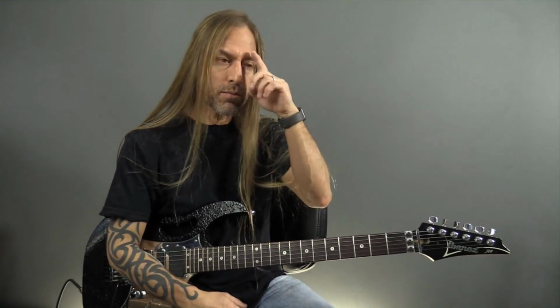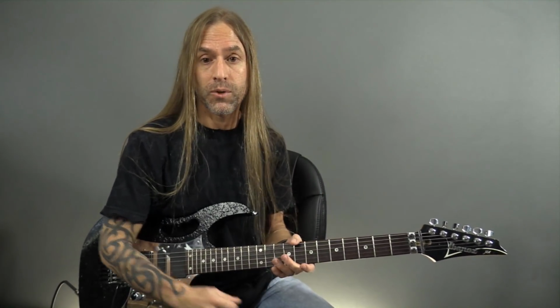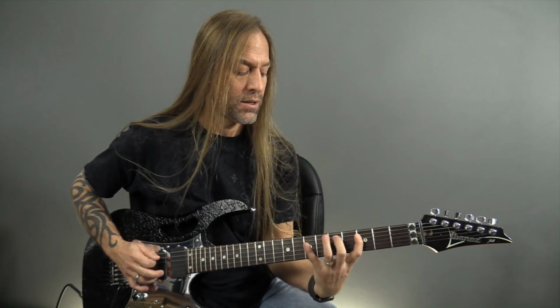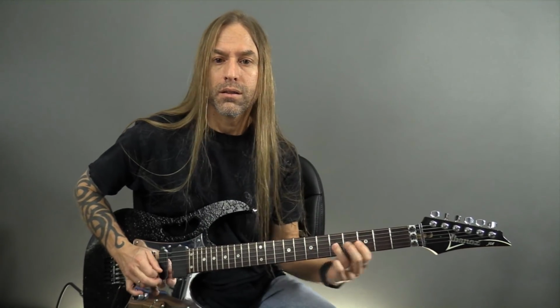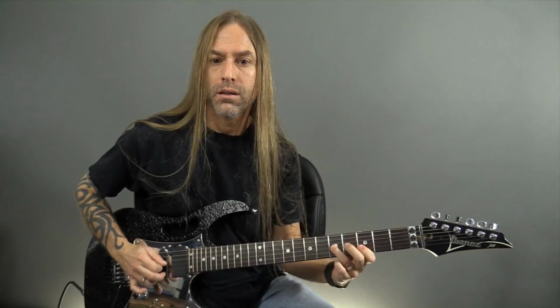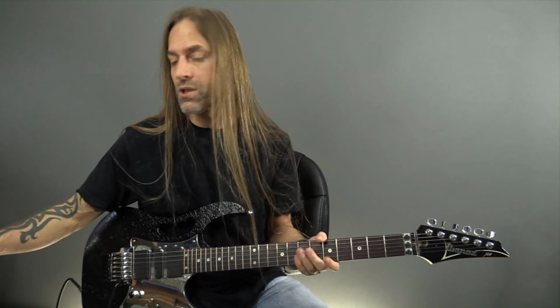So let's take another mode. Let's take the next major mode, which is Mixolydian. Now, Mixolydian has a flatted 7. Okay, so now we've got this kind of sound. So let's take a look at that once.